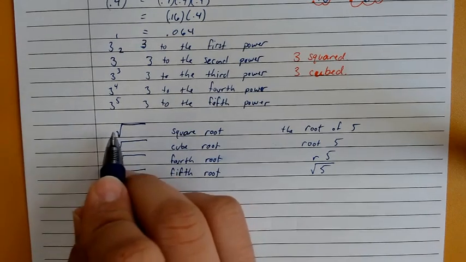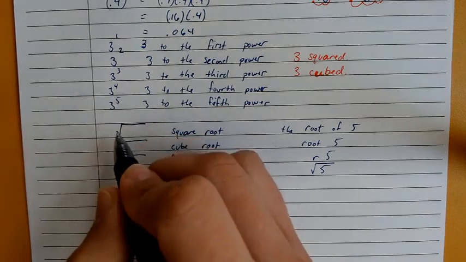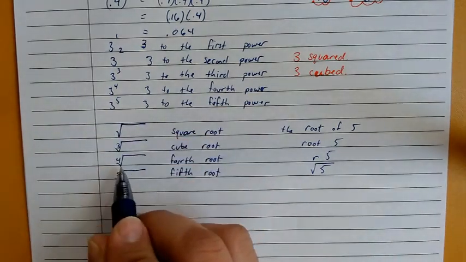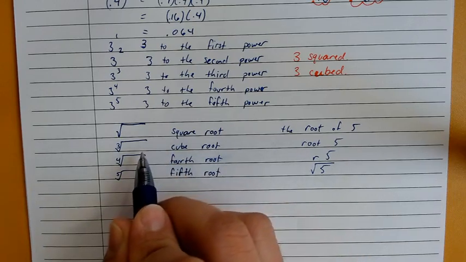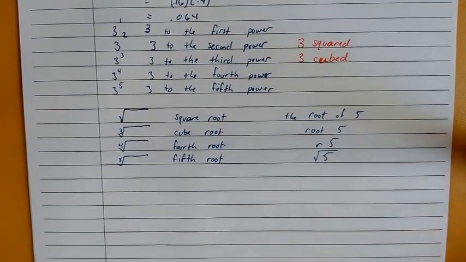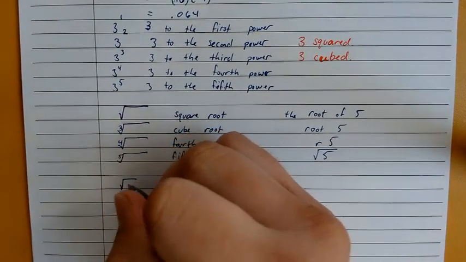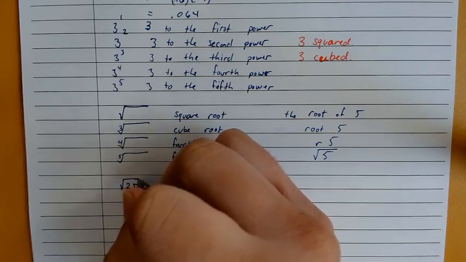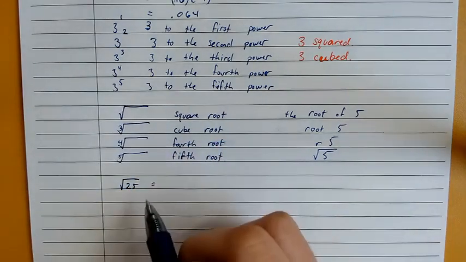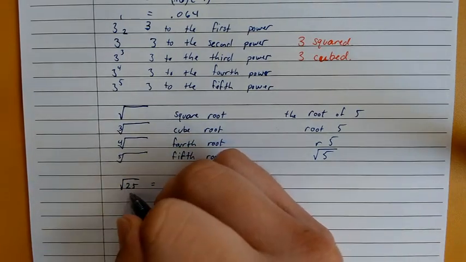Now, although there are different roots, right now, we're only going to deal with the square root. All the other ones are similar in nature, but we're going to start with this. All right, so the square root is essentially asking you, what do you square to get what's in there?